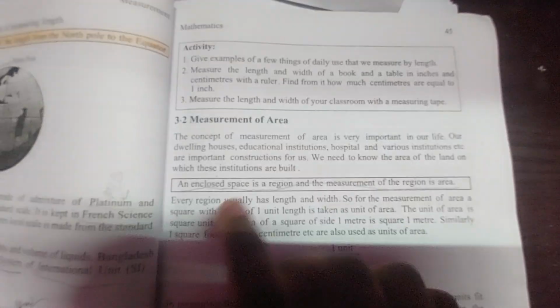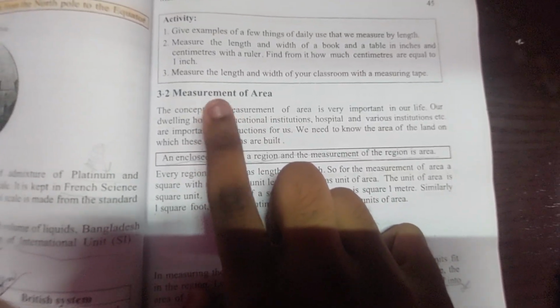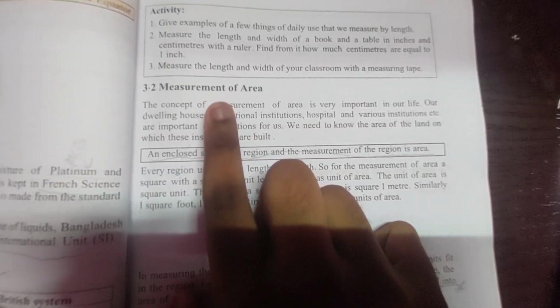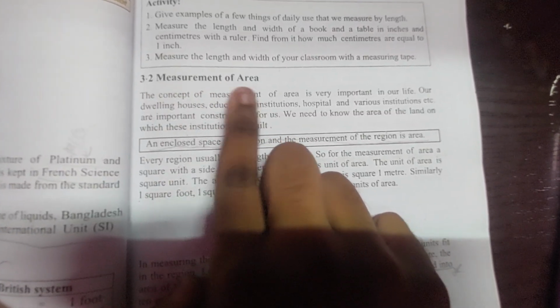So that's the daily lab activity. I don't even explain that. So we are going to move to the next lesson, 3.2 measurement of area.